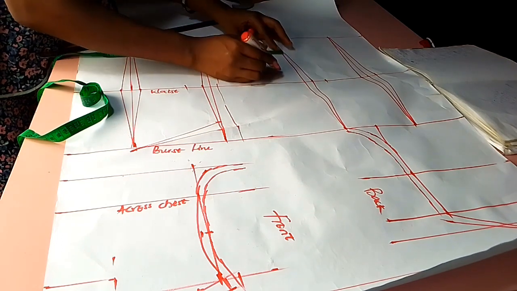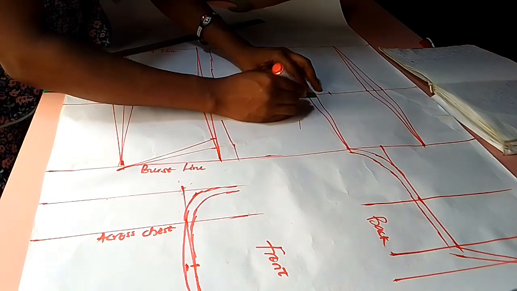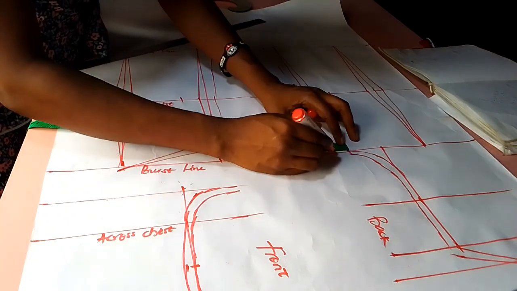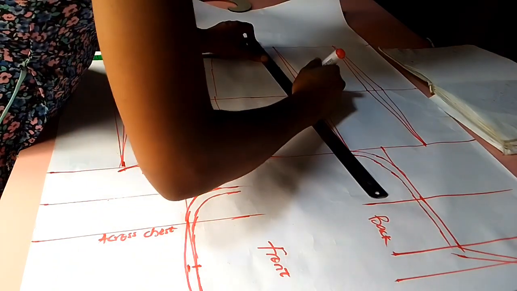All right, this is it. So you are adding 1 inch as your seam allowance. So let's connect it together.